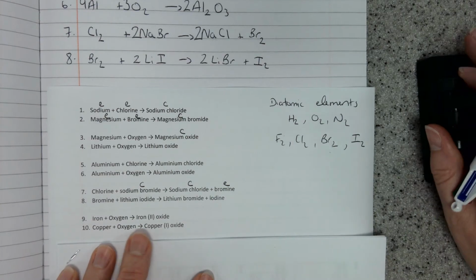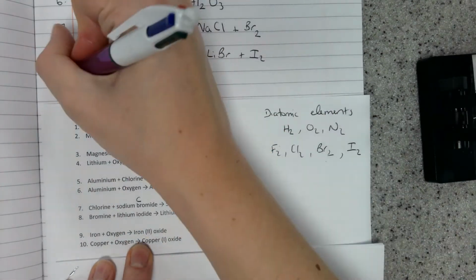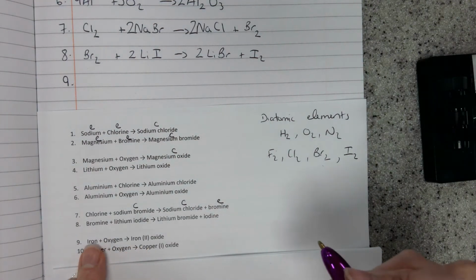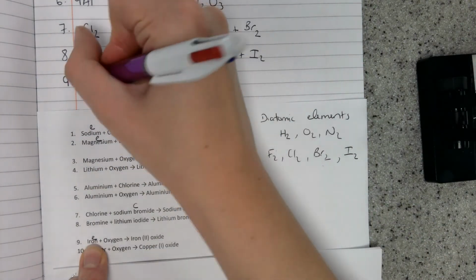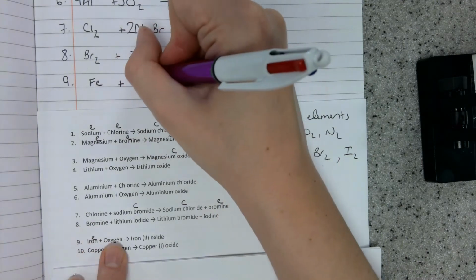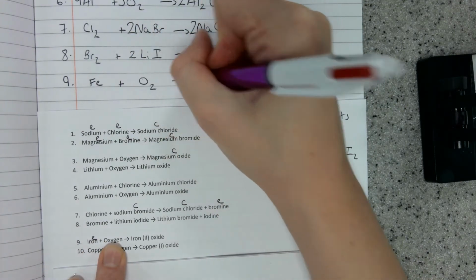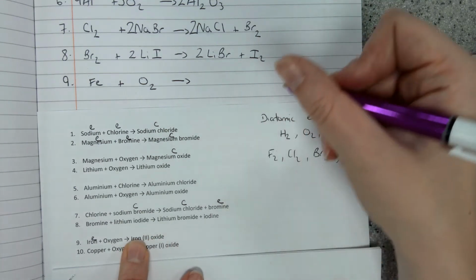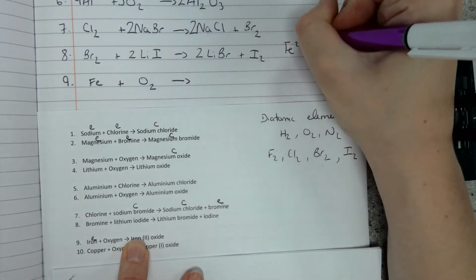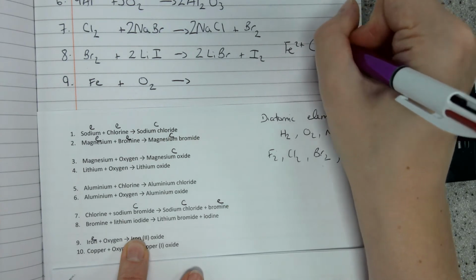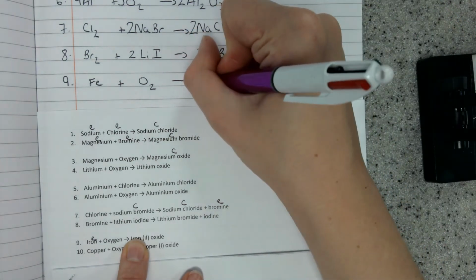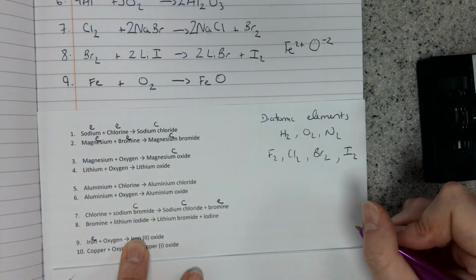If we have a look here at 9 and 10, again, if you haven't watched my ionic compound video, please do so if you're not sure how to work this out. All right. Iron is an element. It's got the symbol Fe. I'm reacting with oxygen, which is an element, and it's diatomic. I get to the other side, and you see here I've got written iron 2 oxide. That tells me that there is a 2+ charge on the iron, and I know oxygen, being in group 6, has a -2 charge. Those immediately cancel out, so I get FeO as my formula for iron oxide.